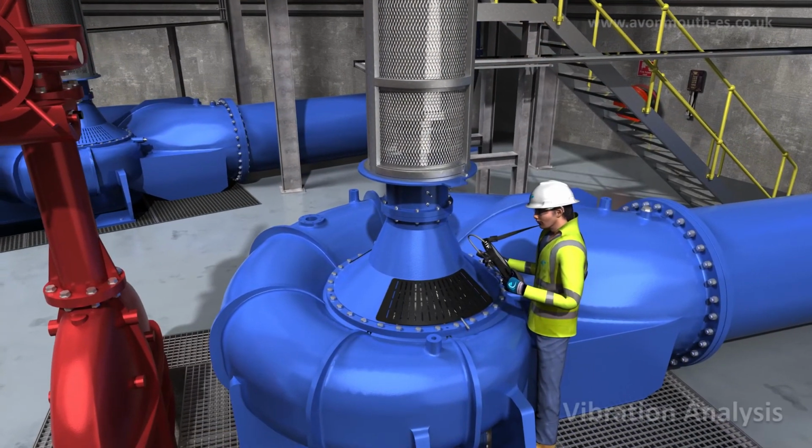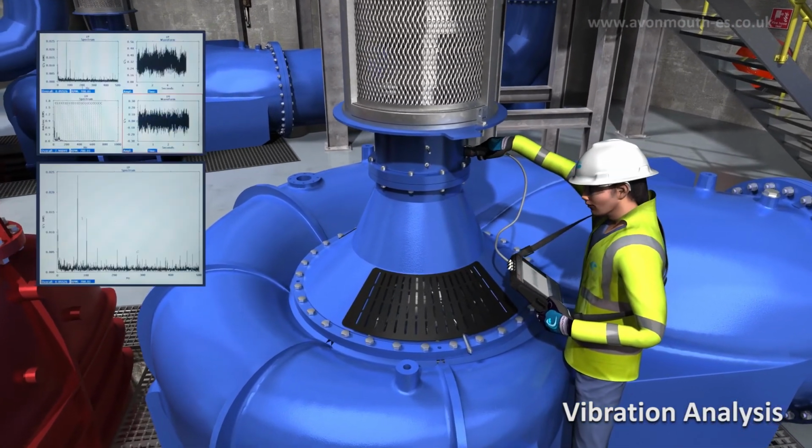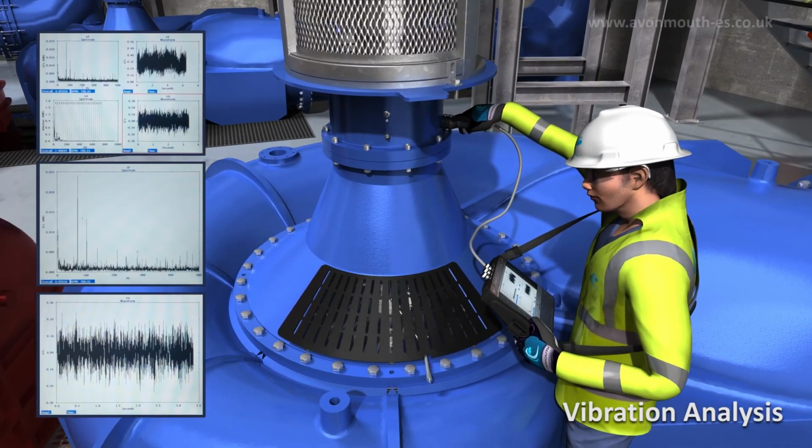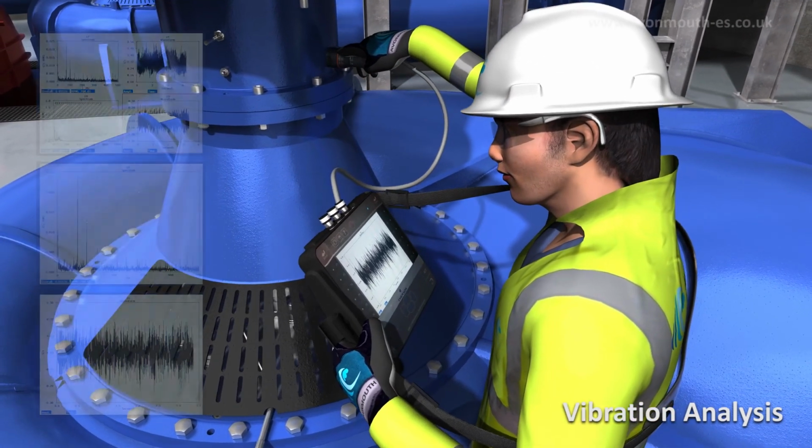All rotating equipment produces a unique vibration signature. Vibration analysis can be used to detect obscure faults such as unbalance, resonance, misalignment or bearing failure.